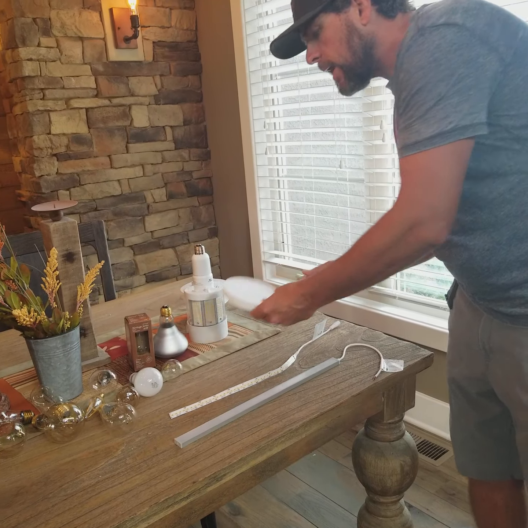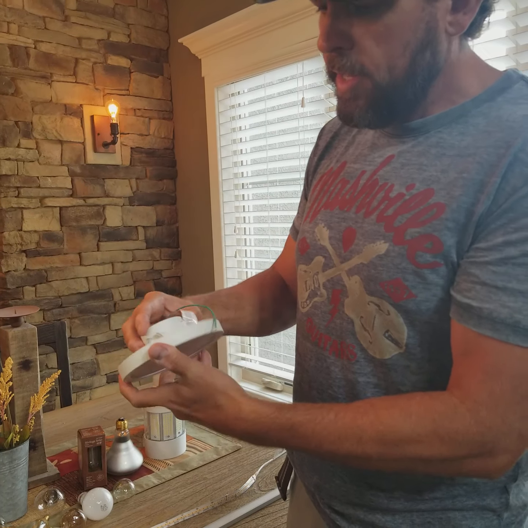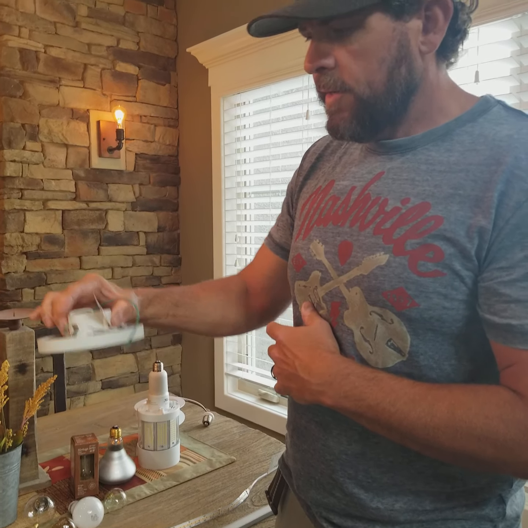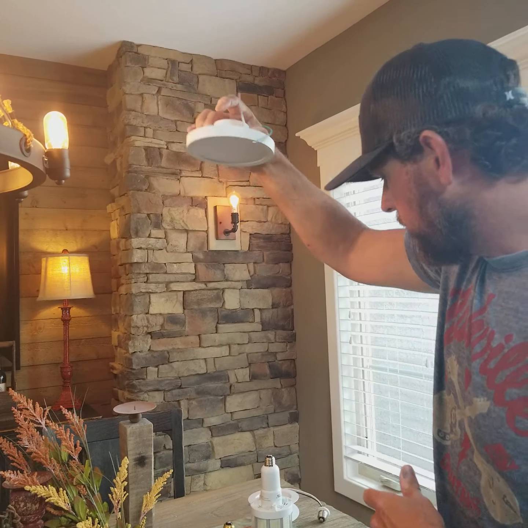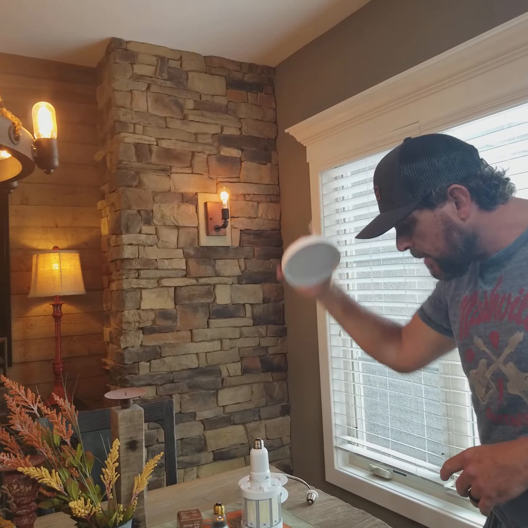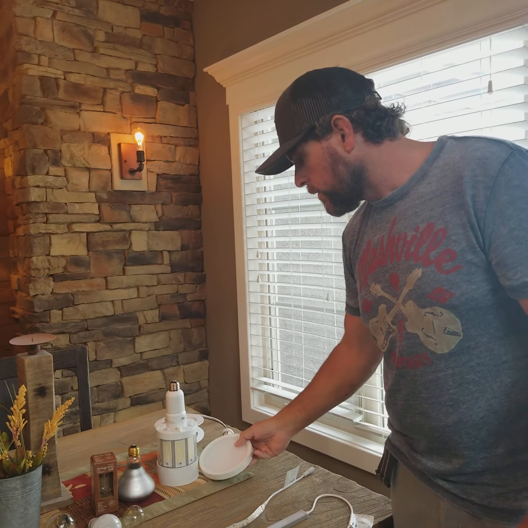Maybe you have just a junction box in the ceiling. You got something that's a little more low profile. This is an LED disc. This would mount into that junction box and mount up to your ceiling. So that's another form of ceiling type LED, or LED fixture for your ceiling.